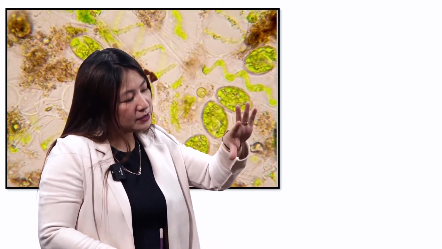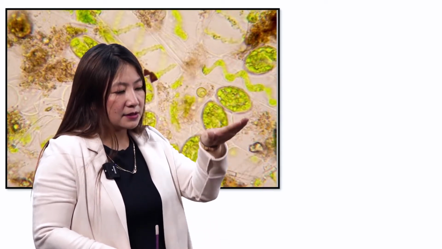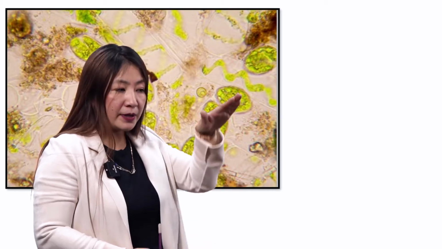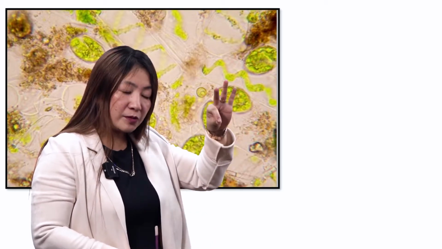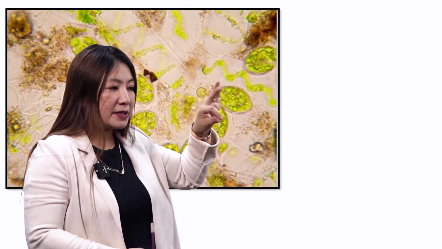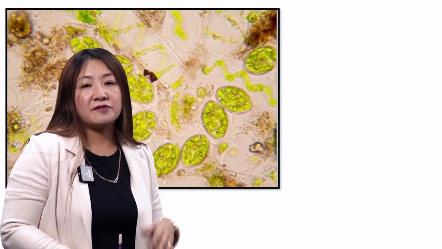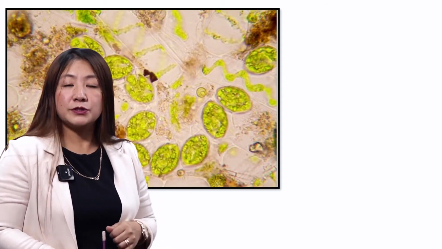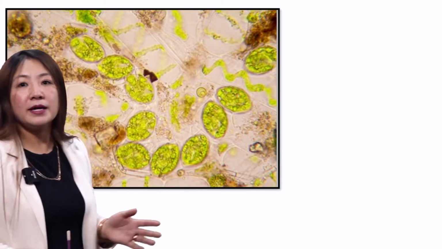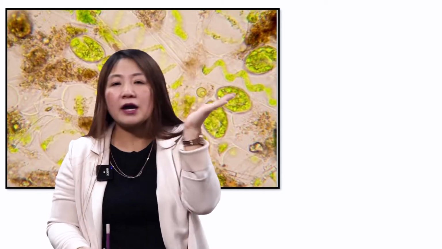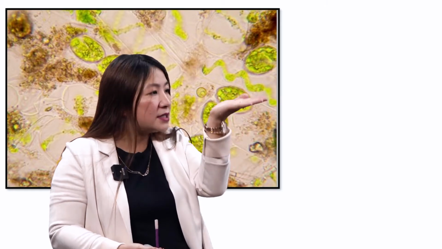Let the bigger particles settle down. Then take a drop of water from that glass and observe under the microscope. Students, we will see amazingly, even the pond water, when you take it out, you don't see anything, or the soil water, you don't see any organisms.